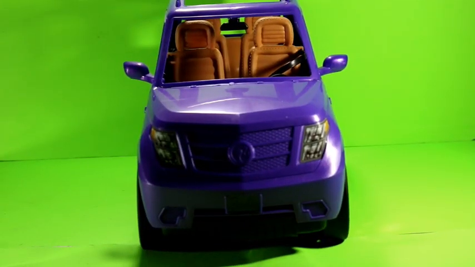Hey guys, so here you can see I have my purple truck that's in the green screen, and I'm going to show you a simple little easy trick that you can do when you are doing a doll show and you want to have a driving scene.